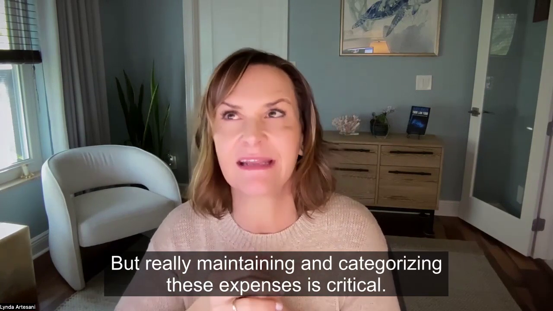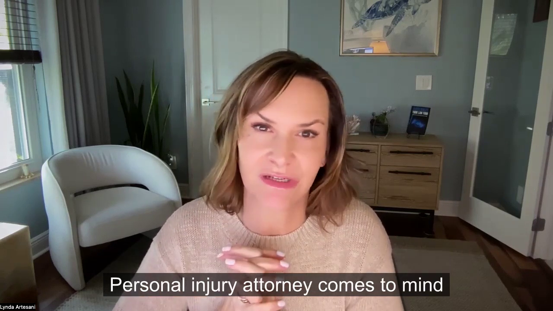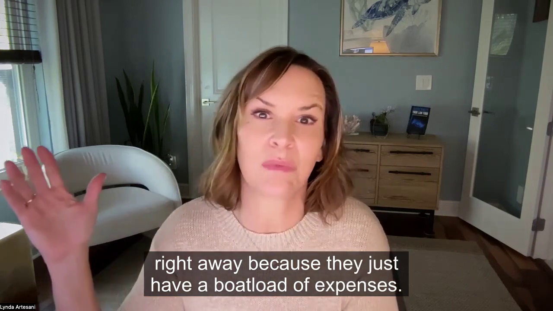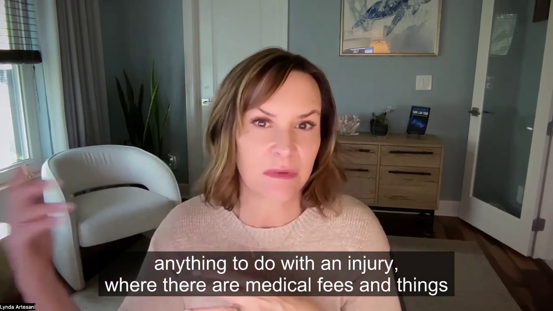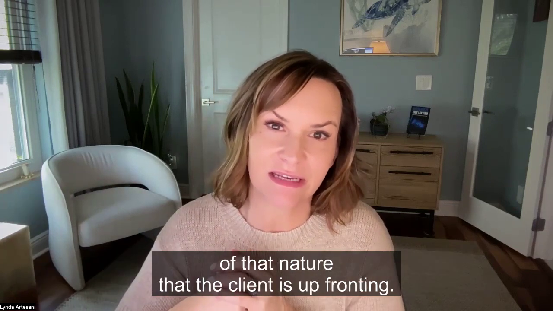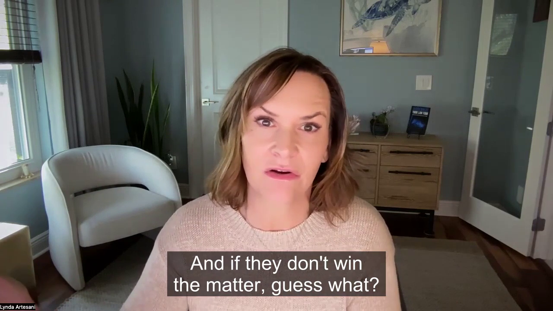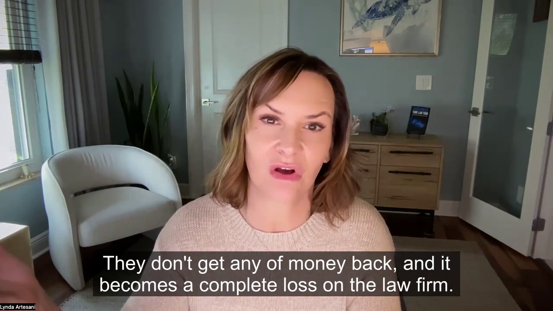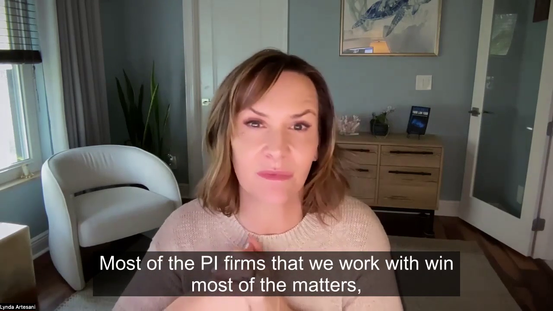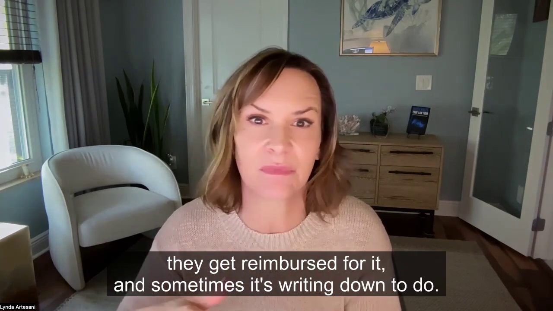But really, maintaining and categorizing these expenses is critical. A personal injury attorney comes to mind right away because they just have a boatload of expenses. They could have anything to do with an injury, where there can be medical fees and things of that nature that the client is upfronting. And if they don't win the matter, guess what? They don't get any of that money back, and it becomes a complete loss on the law firm. Most of the PI firms that we work with win most of the matters, or they work something out with the insurance company, and they get reimbursed for it.